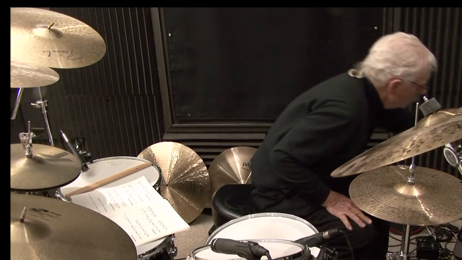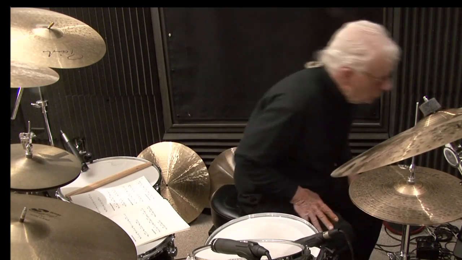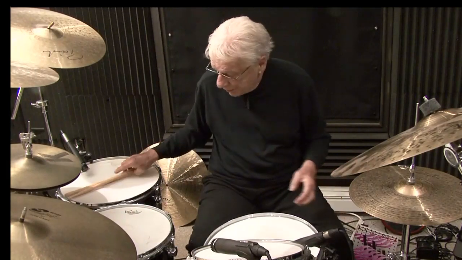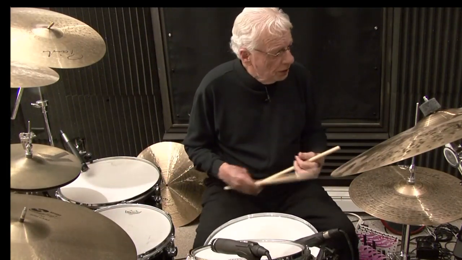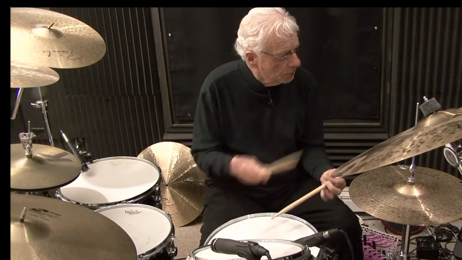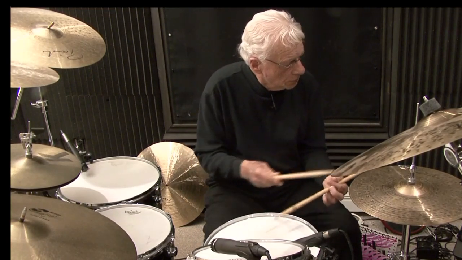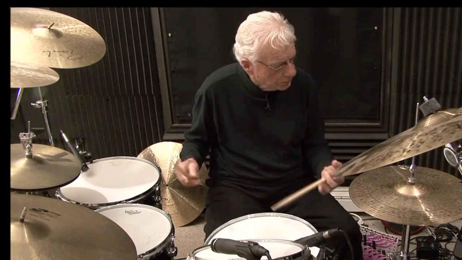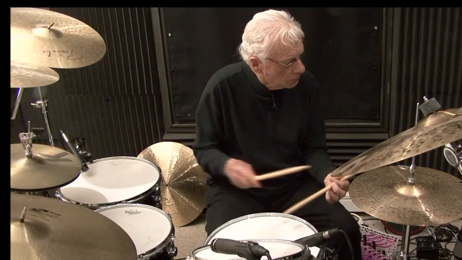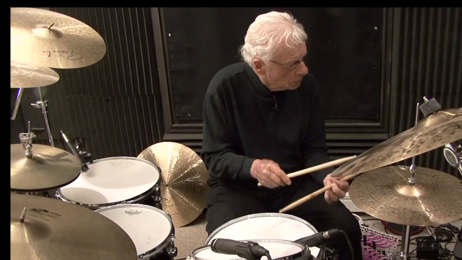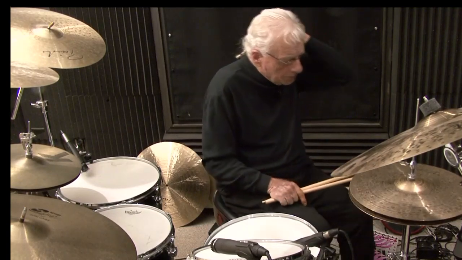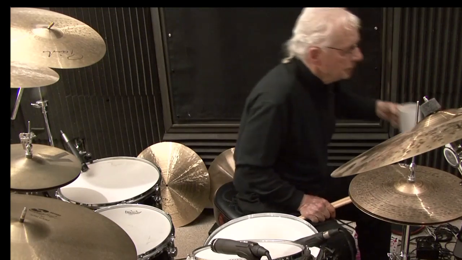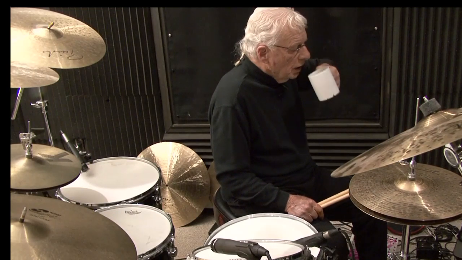Did I show you guys the triplet one? In relationship to this one, the 16s using the stick control book. Remember this one we did the other day? If you remember that, we do it with the triplet. Did I show you the triplet one? Help, gentlemen.